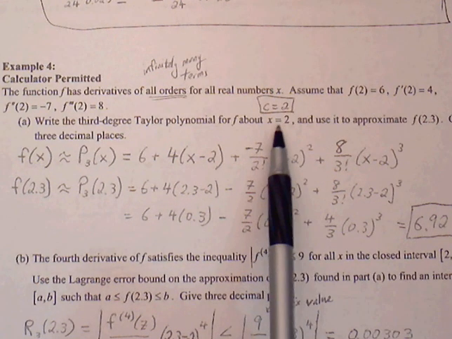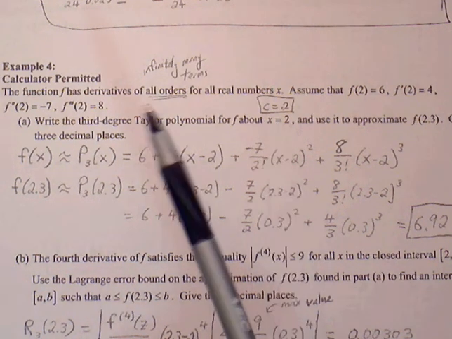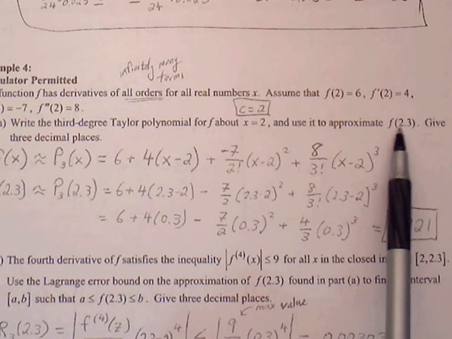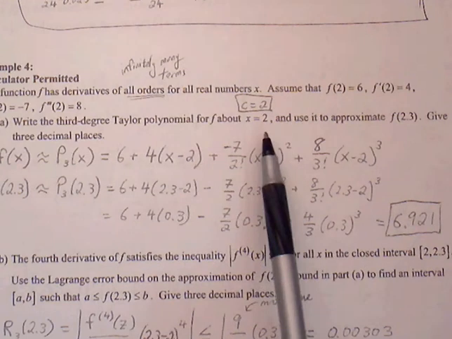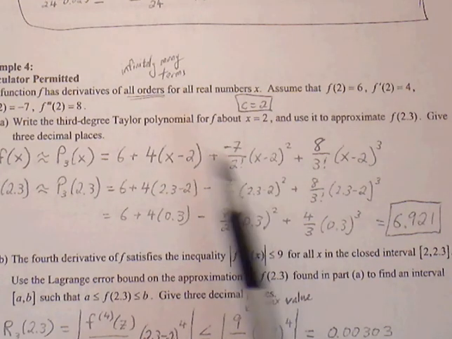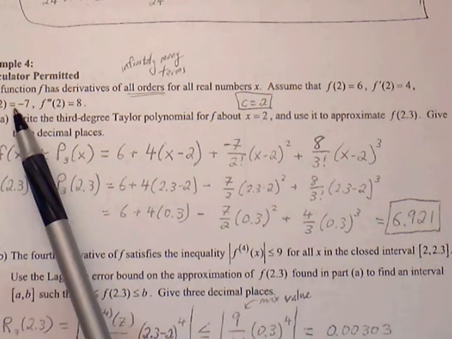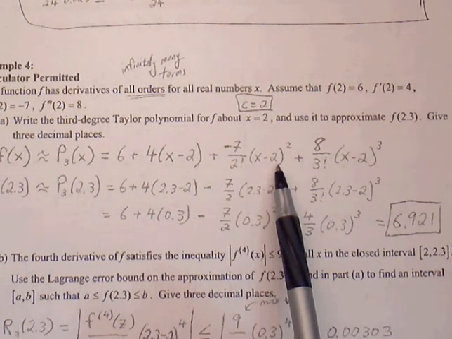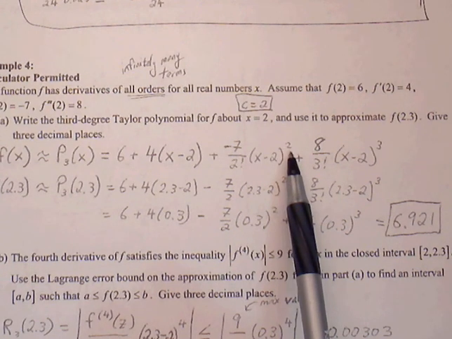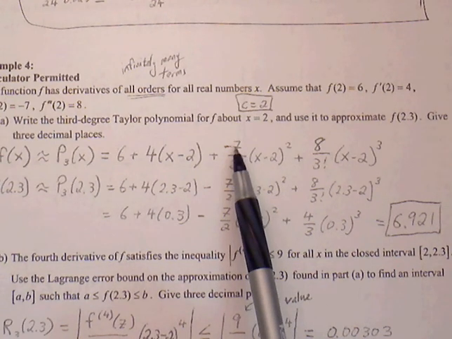Now it says x equals 2. This is actually the center. So our c value is 2. And then our x value is going to be this approximation that we're after. Okay, so that's the first two terms. Now we can go into the pattern. And the pattern for the Taylor polynomial is now going to be the second derivative evaluated at 2, which is negative 7, over 2 factorial times x minus c, our c value is 2, to the second power. So we know these two numbers are always going to match. And this is the second derivative evaluated at the center.